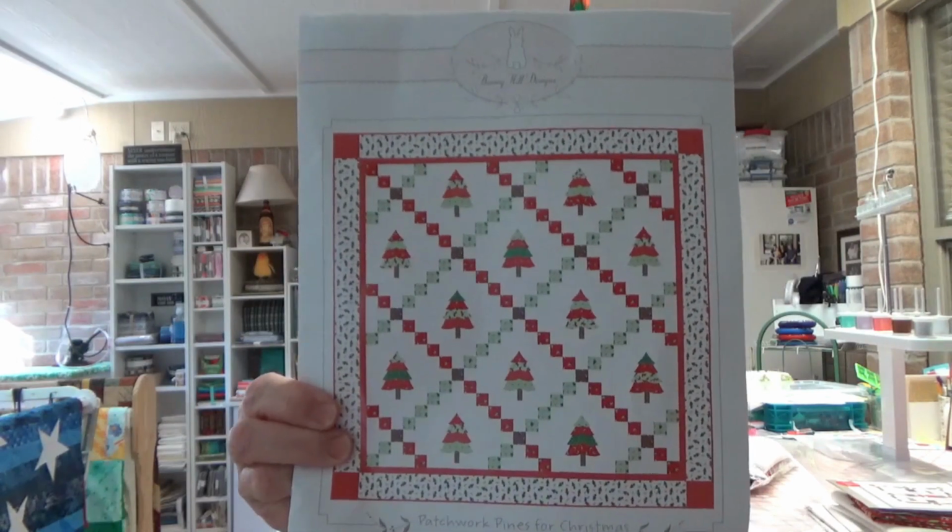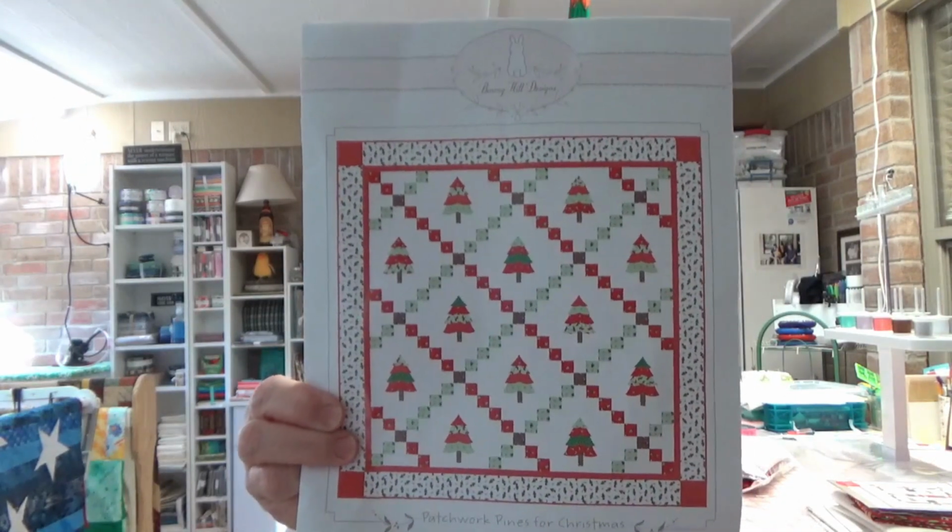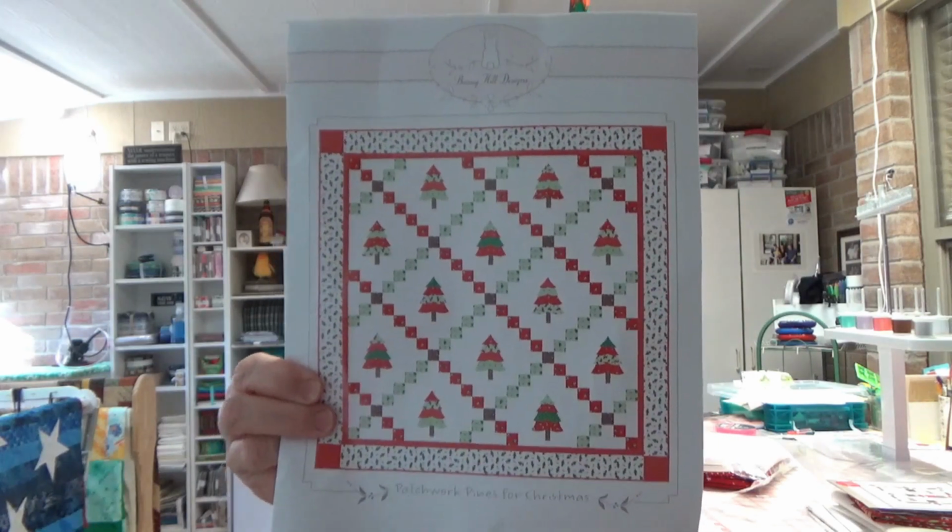But anyway, let me get to my other quilt pattern kit that I bought. This is by Bunny Hill Designs, and it's called Patchwork Pines for Christmas. Alice, who works at the store, she's one of the long armers there. She says, oh, look, come here, I gotta show you the quilt that I made. She didn't have the borders on yet, but she had the top done. It's an applique quilt. Isn't that cute? I just love this. She did an amazing job on the applique too.